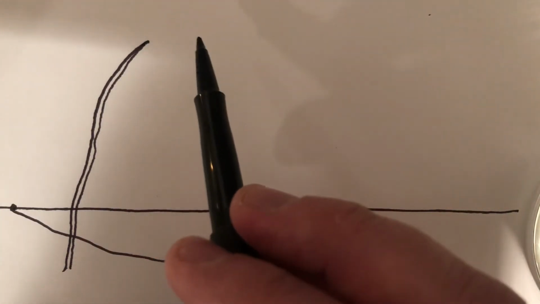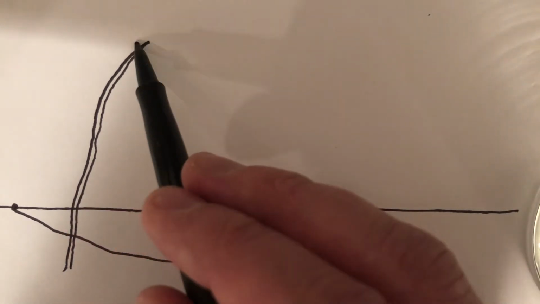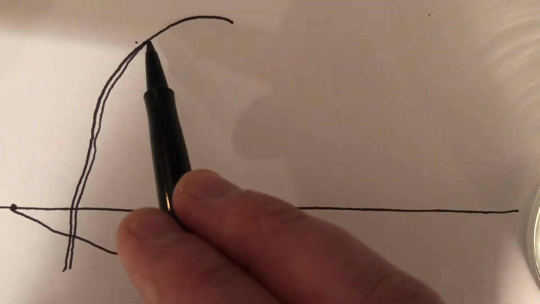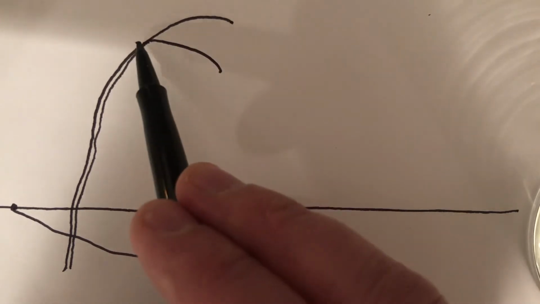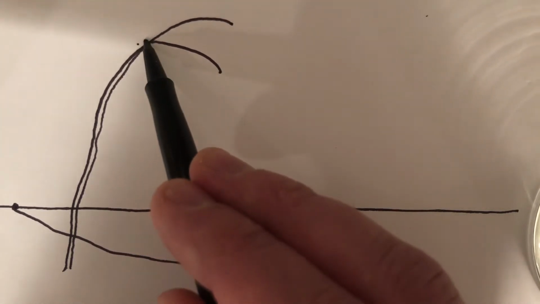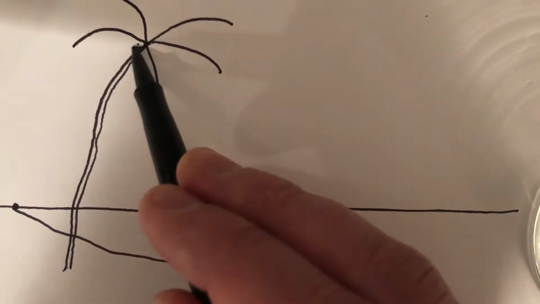Okay, now we're going to start our palm leaves. And we're going to start with the center vein of each leaf. I'm going to start with one that comes straight out. And these are all curved lines as well. Two, and they're going to come out almost like a star shape. Three, four, five, six. Something like that, okay?